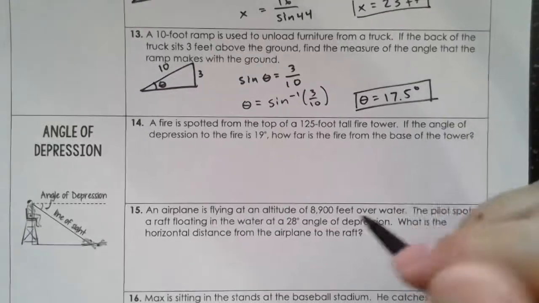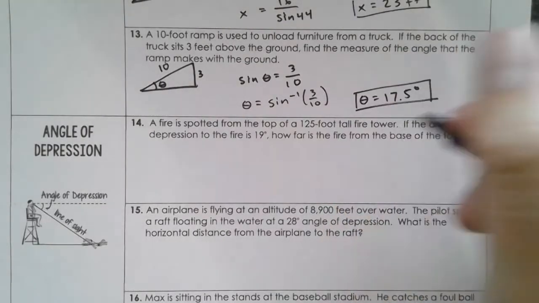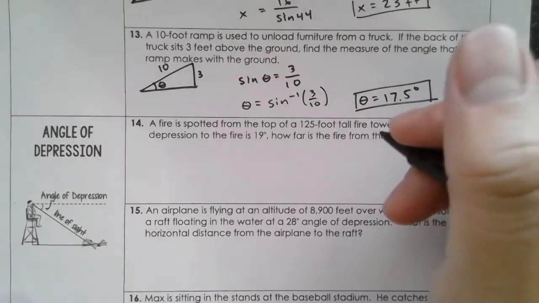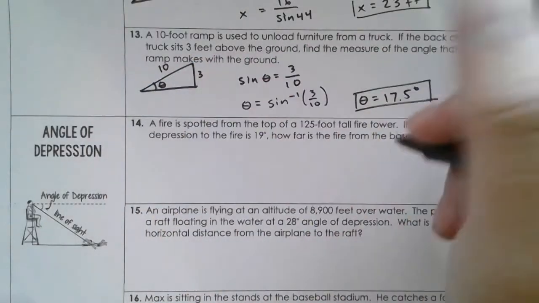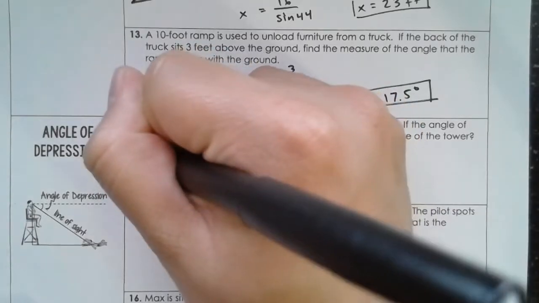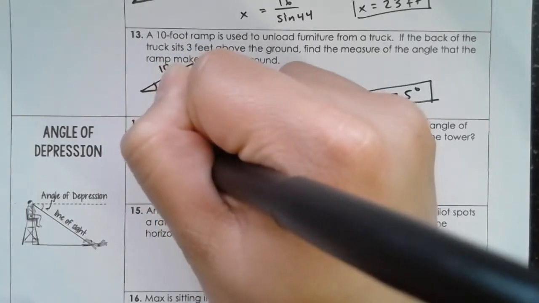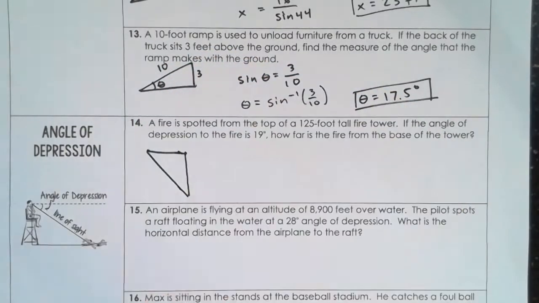Number 14 says a fire is spotted from the top of a 125 foot tall fire tower. Let's see, if I draw my triangle, I keep drawing these so sloppy, I apologize guys.